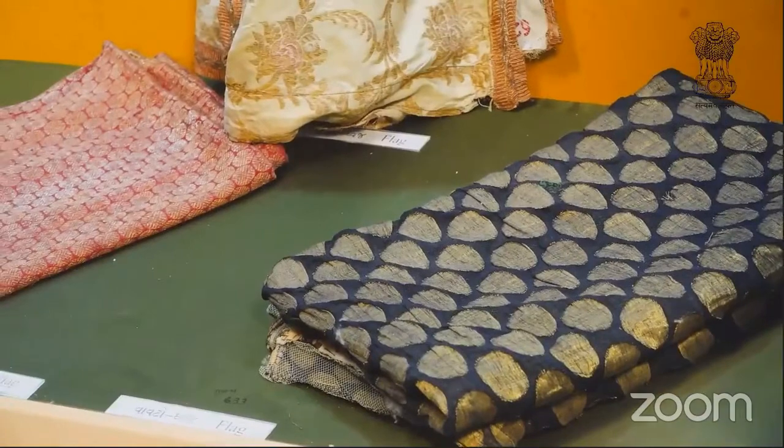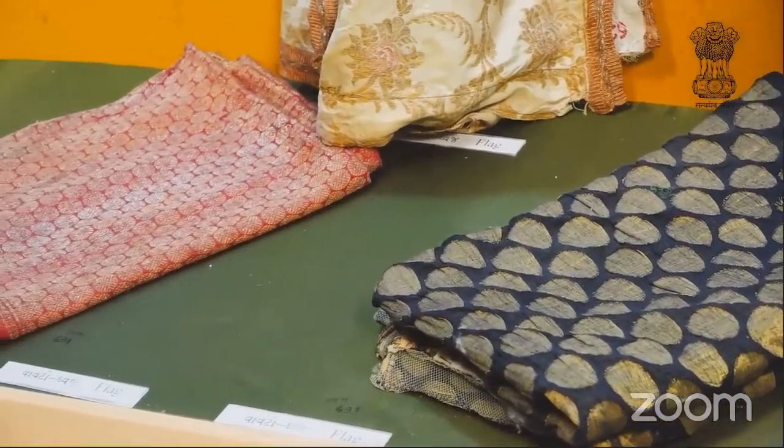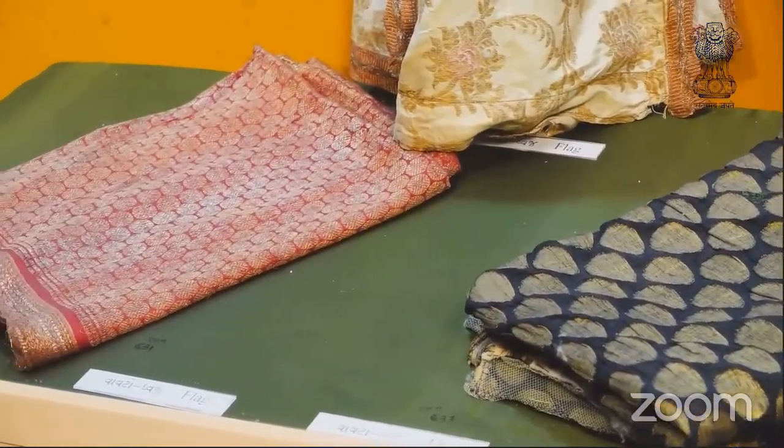Junagadh Museum has a large collection of textiles with Zardosi work and embroidery.